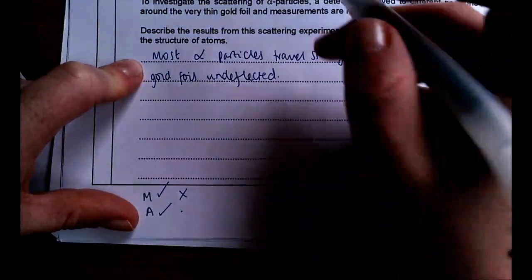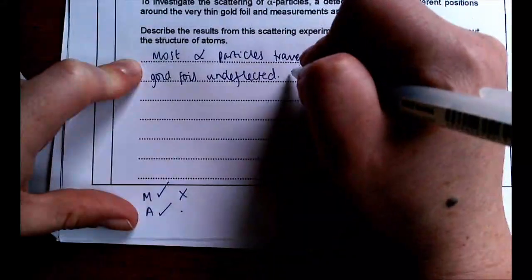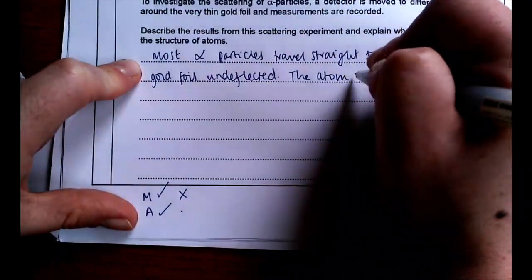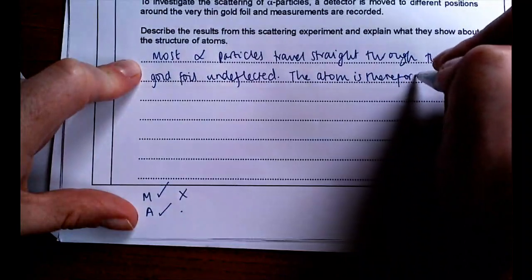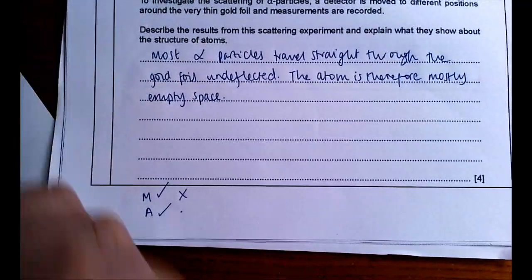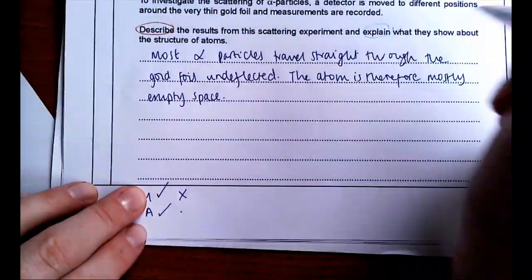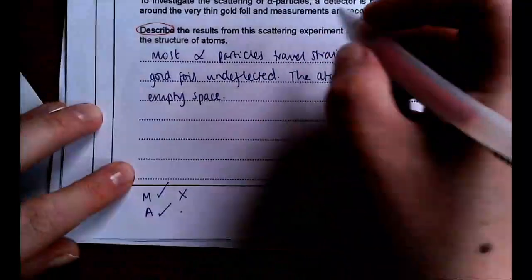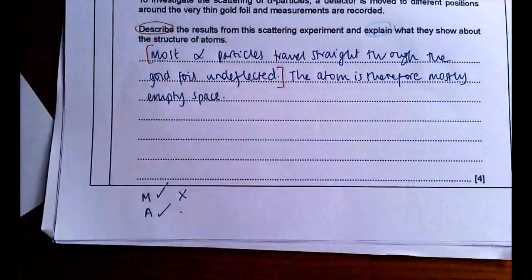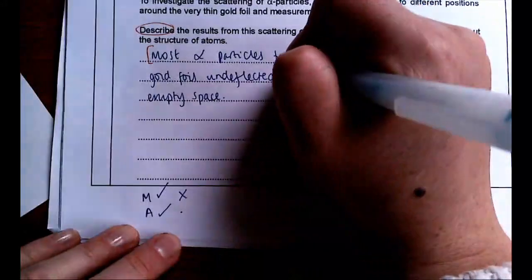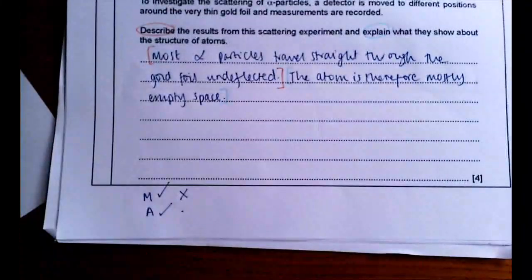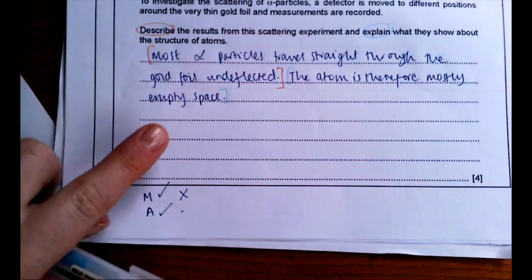The explanation that we get from that, the atom is therefore mostly empty space. Okay, so we've got a describe to do and an explain. This bit is the describing what we saw. This bit is the explanation that we have because of that. Okay, so that's the first set, so that's worth 2 marks.